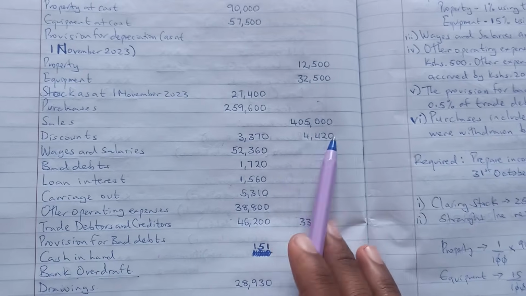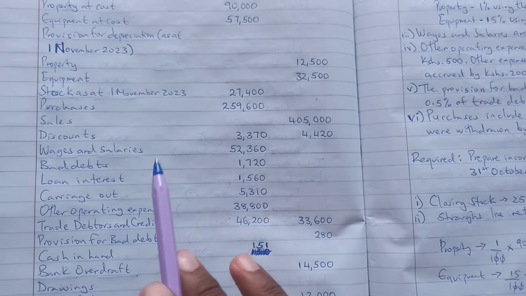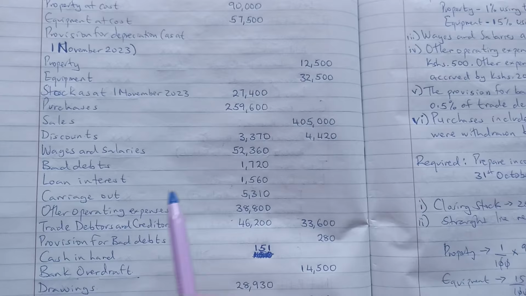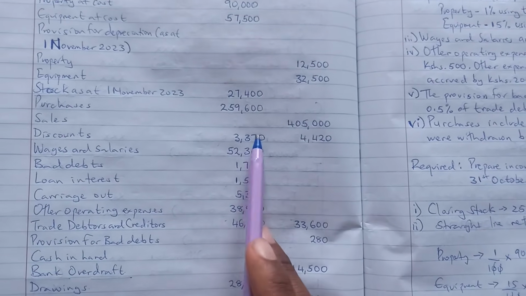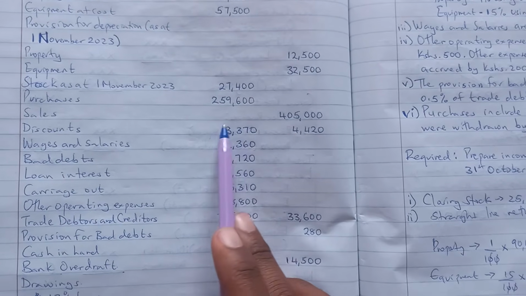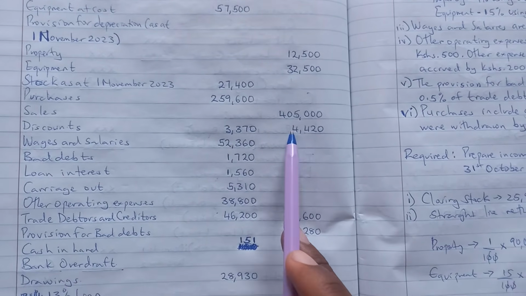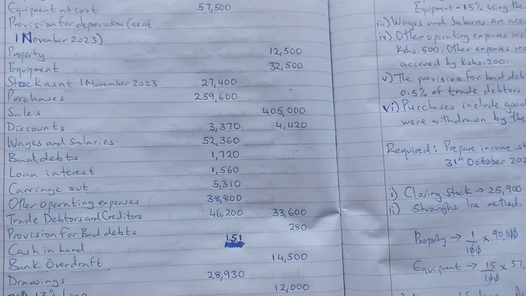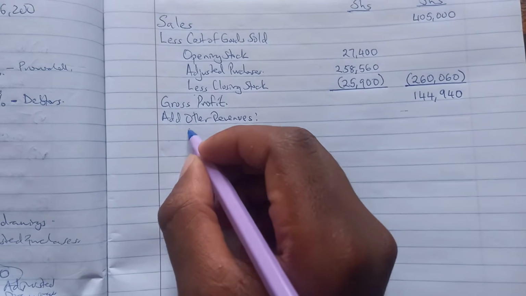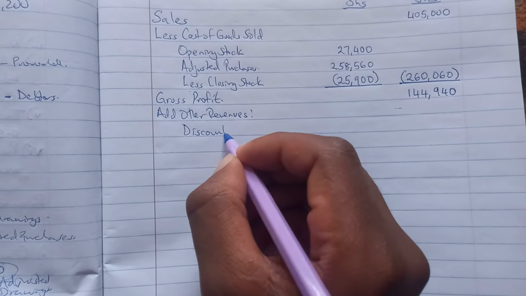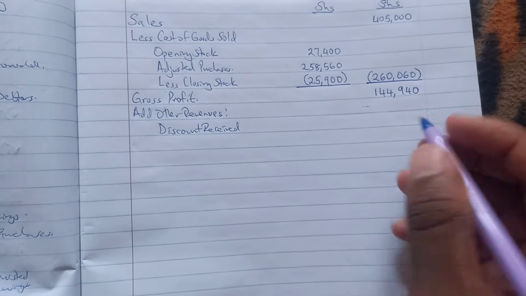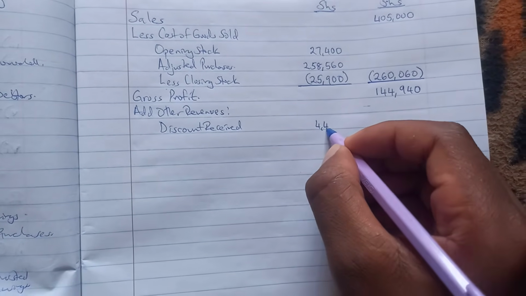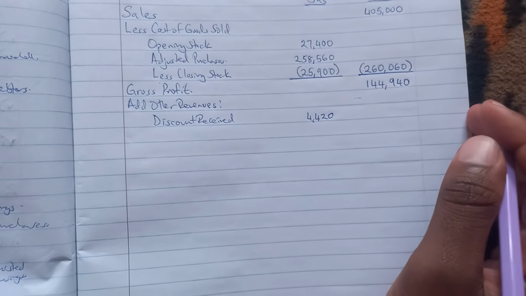So this is the discount received. Discount allowed is an expense, and expenses are normally debit. So this is the value of discount allowed. So discount received is 4,420.